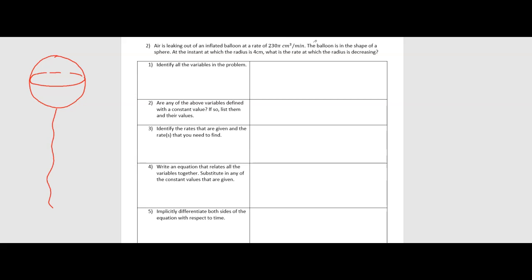And let's think about the variables that it mentions. And you can also, again, put the rates in here as well. So it says air is leaking out of the balloon at a rate of 230 pi centimeters cubed per minute. So that is going to be one of the pieces of our equation, the derivative of the volume with respect to time, or the rate that the volume is changing with respect to time, right? If air is leaking out, the volume is changing. So in this case, the rate at which the volume is changing, we just say dV/dt.